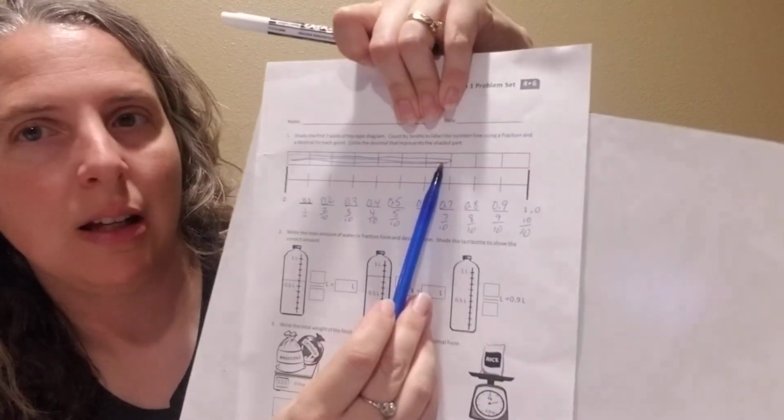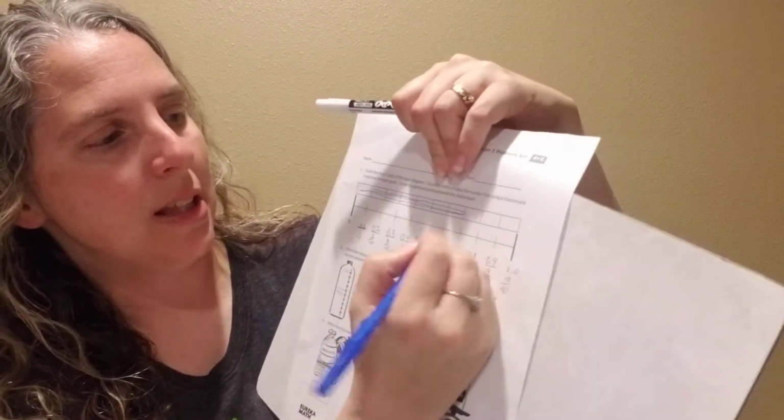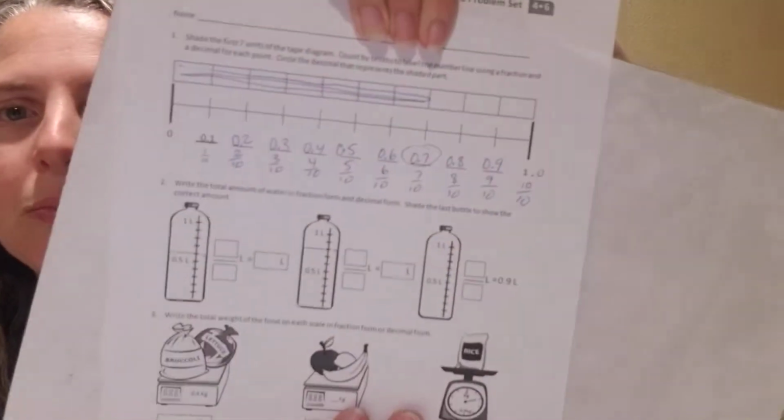Okay, so very quickly, that's not something like, oh, you have to know it. I said it once, you don't have to know it. I'm going to show you throughout this week. And then when we get to adding, hopefully your brain will go, oh, I've already heard that. I know that. Okay, so circle the decimal that represents the shaded part. How many did they tell you to shade? 7. 7 tenths. Circle that decimal.